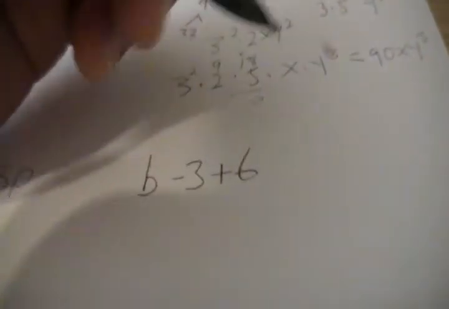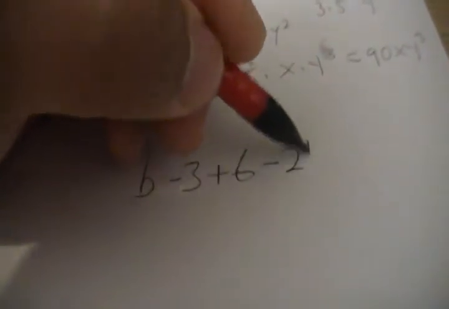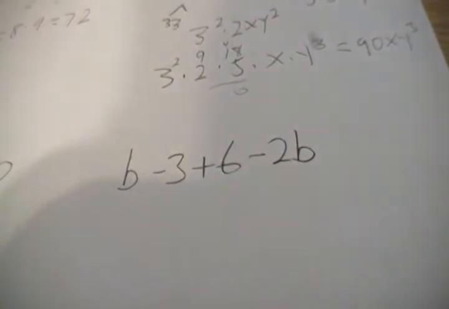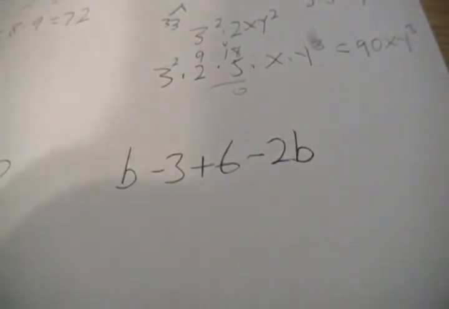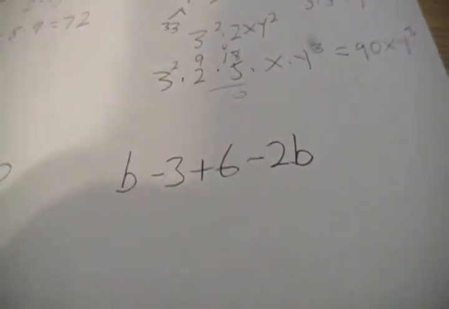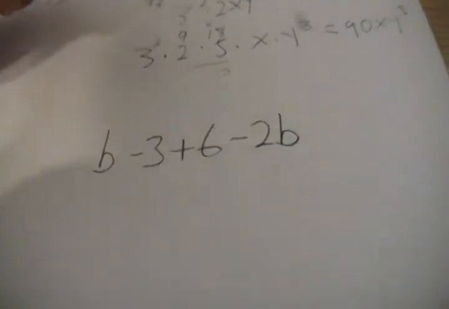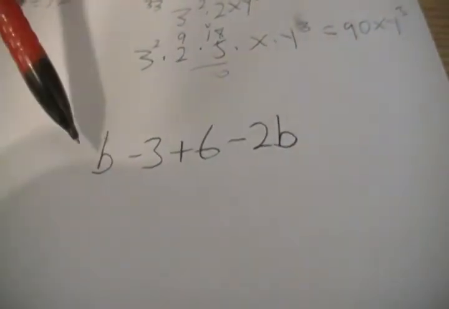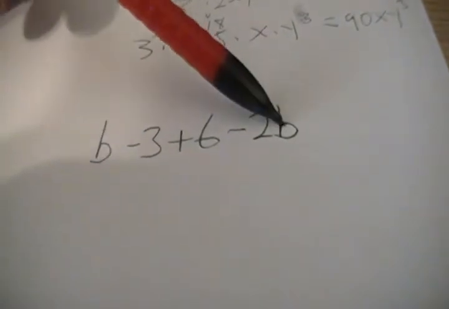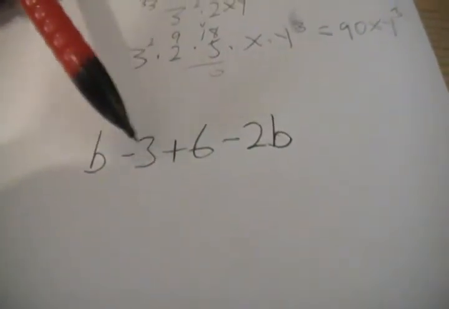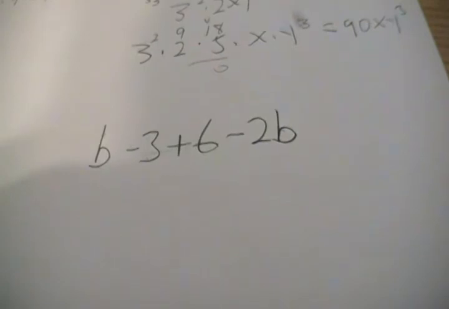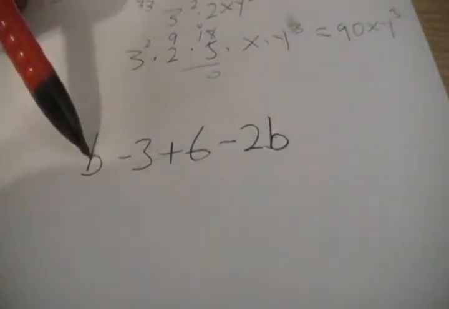Let's try another one. Let's try b minus 3 plus 6 minus 2b. Pause the video, do it on your own. Okay, so for this case, how many like terms are there? There's b's, and then there's just regular whole numbers. So let's combine the b's together.